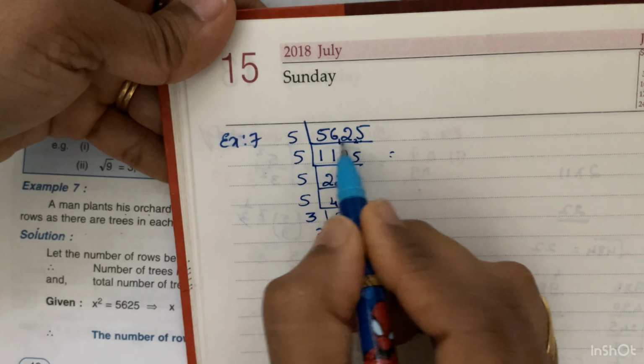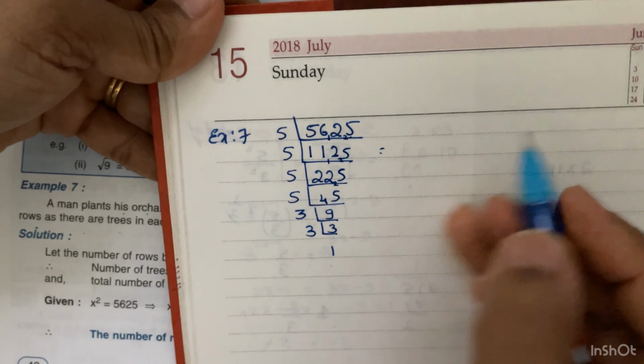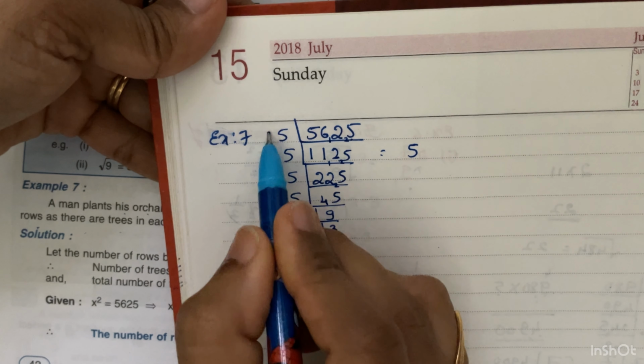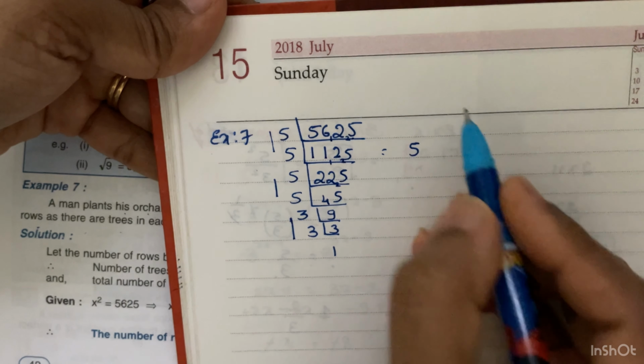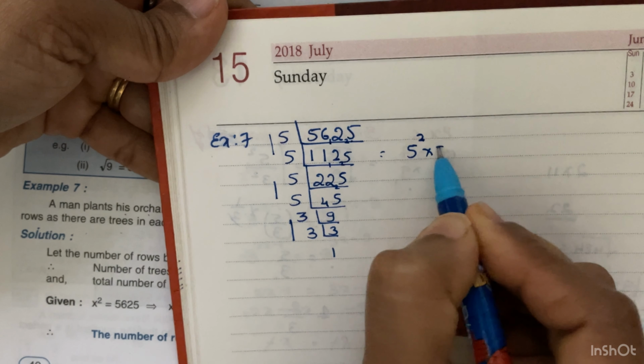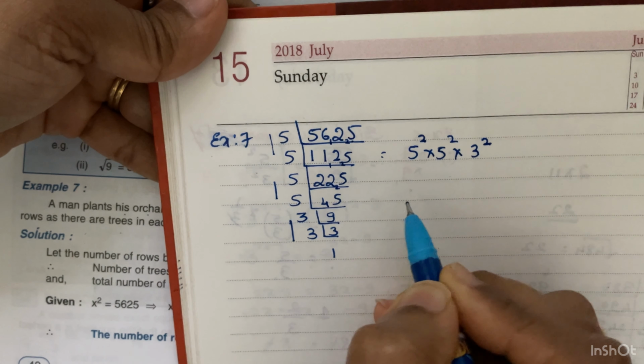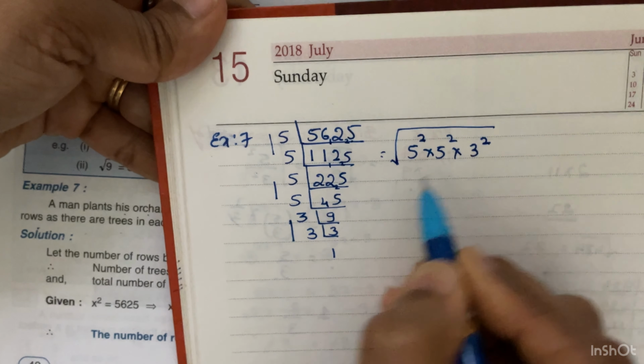Okay, it means for 5,625 we got 5 four times, but I'm making a pair. I'm making it in a pair. 5 raised to the power 2 and one more 5 raised to the power 2 into 3 raised to the power 2, and its square root we wanted to find actually.